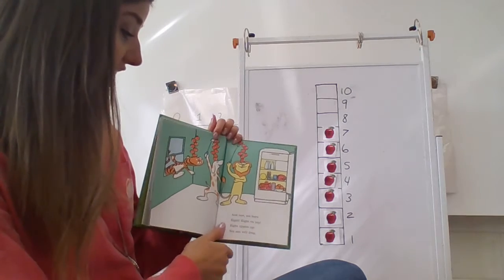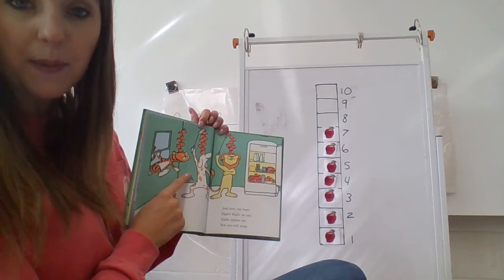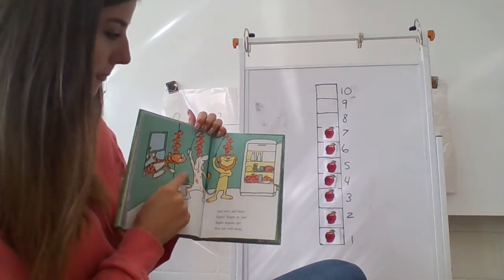And now see here, 8. 8 on top. 8 apples up and not one will drop.